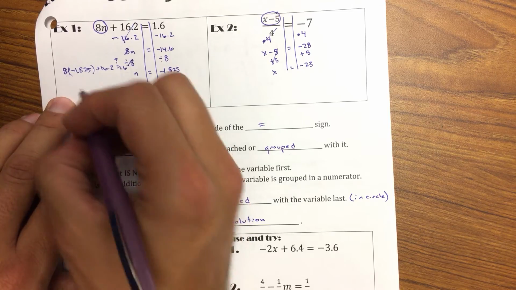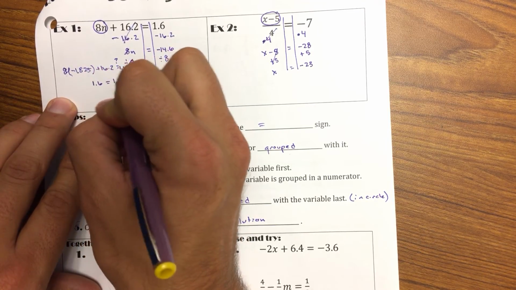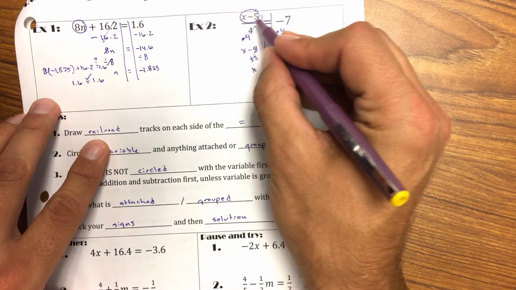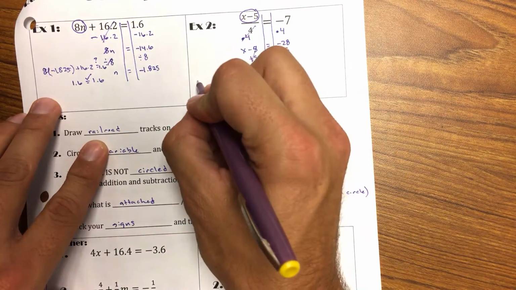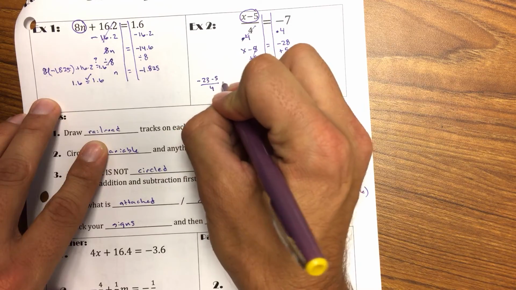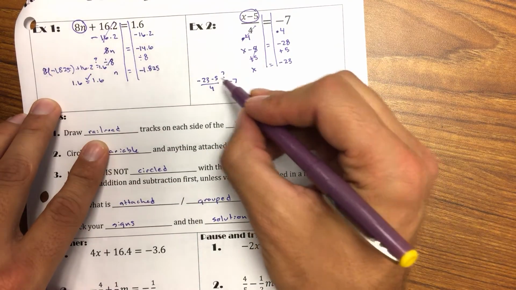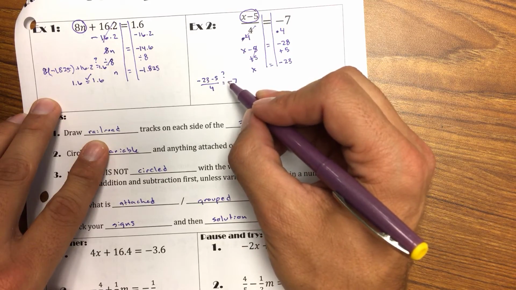When I put this in my calculator, I got 1.6 on the left, equaling 1.6 on the right. So I know I did it correct. Same thing over here, x minus 5 divided by 4, but we think x is negative 23. So negative 23 minus 5 divided by 4 equals negative 7, we think. Plug it in your calculator, pause the video, make sure that that came out correctly.